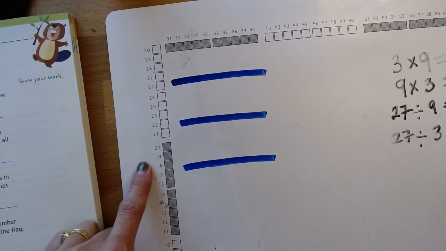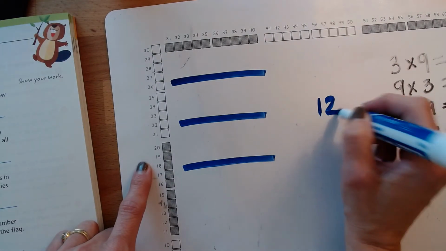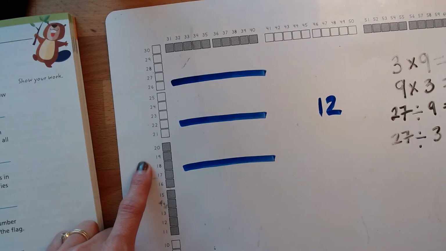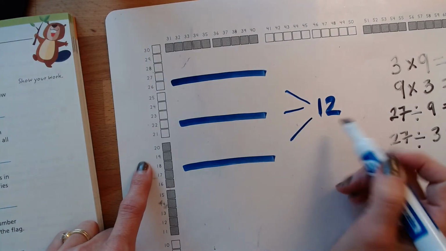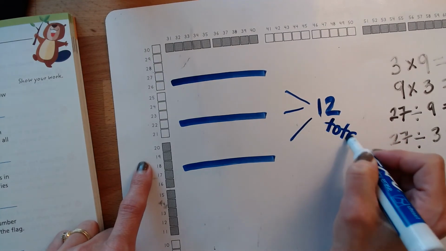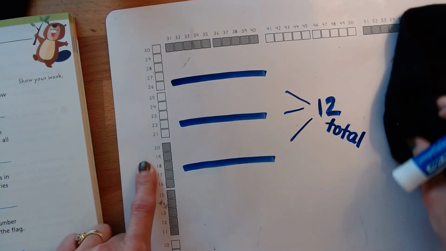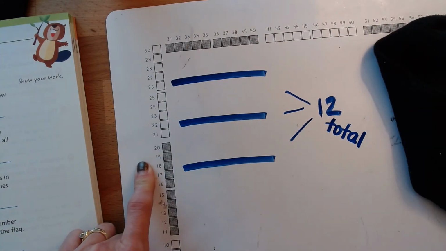bushes all together. Okay, so let me see if I can wiggle this around and see if it will cooperate. If I have 3 rows, then I know I'm going to draw 3 lines like that for my rows. I also know that 12 is my total, so I'm going to write that off to the side. I have to share that total. You're doing this in your book. And why don't you write the word total underneath?